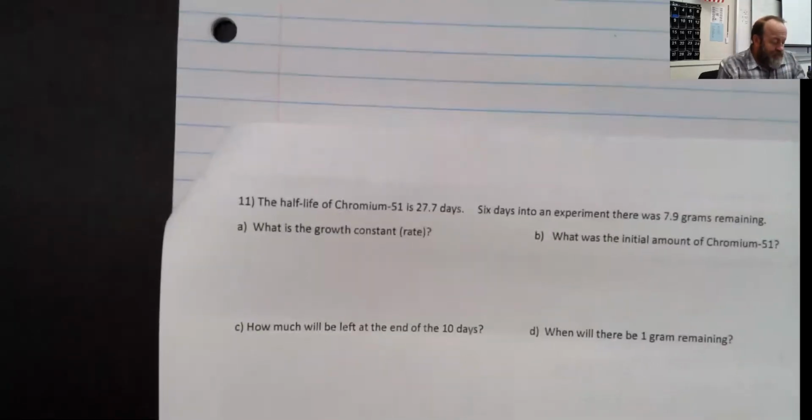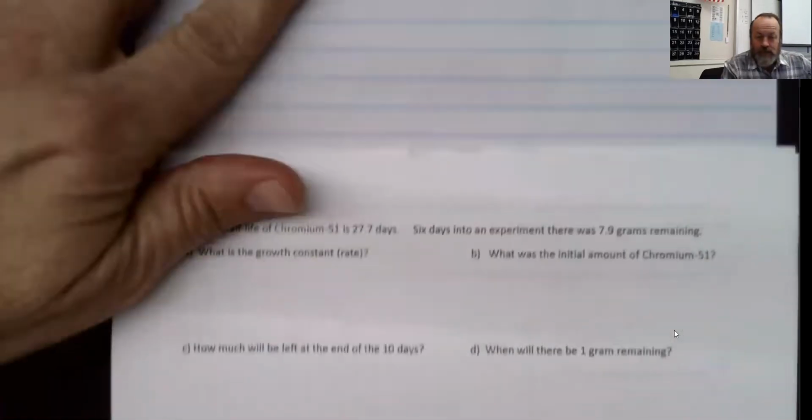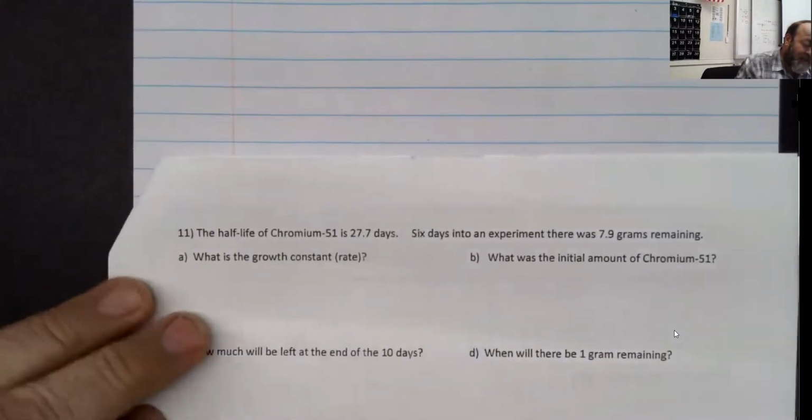All right, so we'll see how this one works. There are so many ways to take a look at problems dealing with growth and decay. I would almost rather do 12 first because it's a little bit more straightforward, but I guess we'll take a look at number 11.